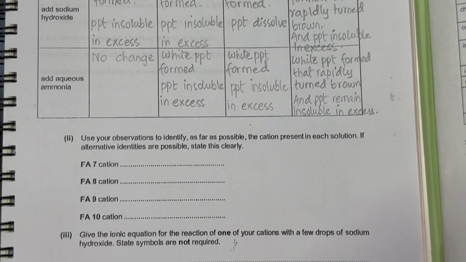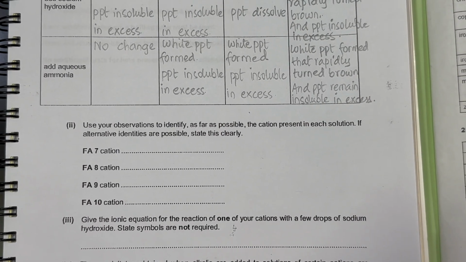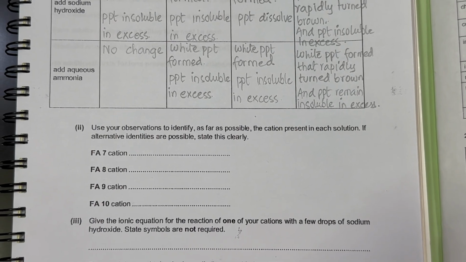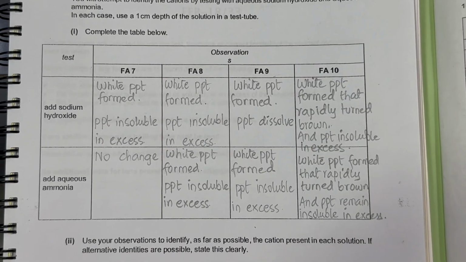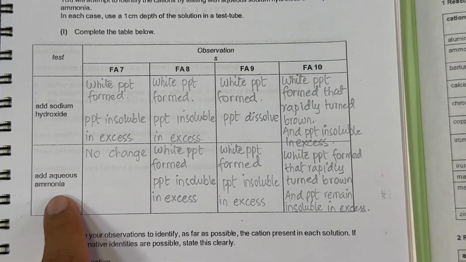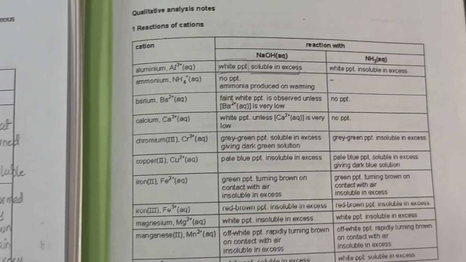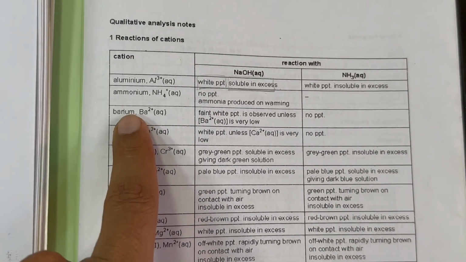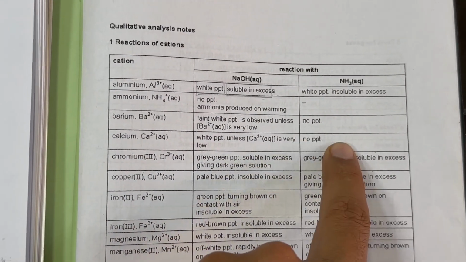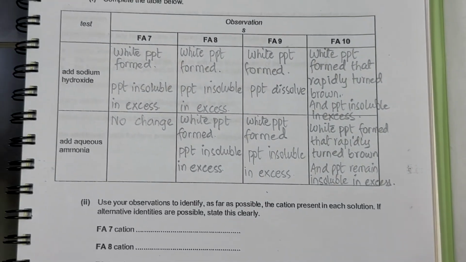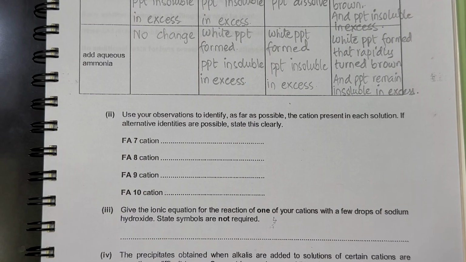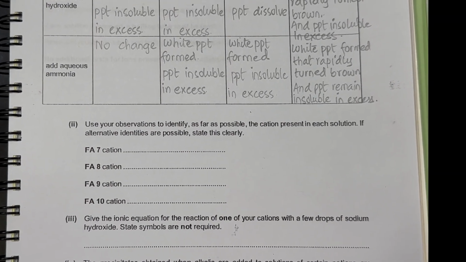Let's move on to the next part, which says, from your observations, identify as far as possible the cations present. Now, if we look at Fa7, it has given white precipitates with sodium hydroxide and no change, no precipitate with aqueous ammonia. And if we look here in the table, barium 2 plus and calcium 2 plus show these responses. It means this Fa7 is either barium 2 plus or calcium 2 plus. So let's write this here.